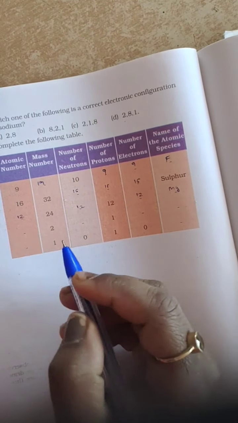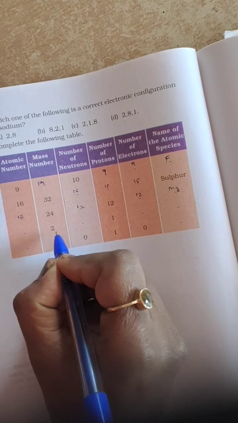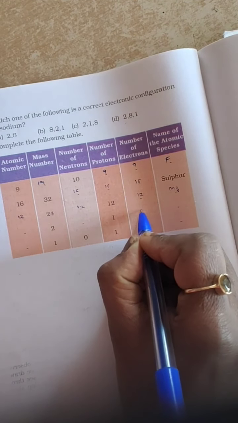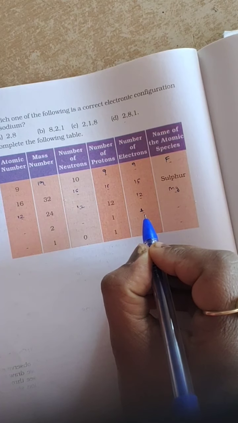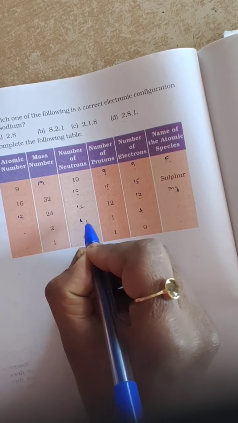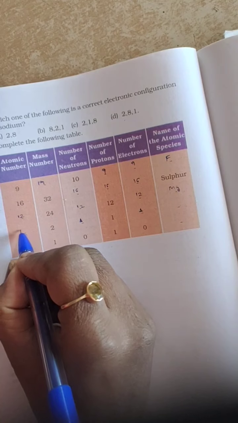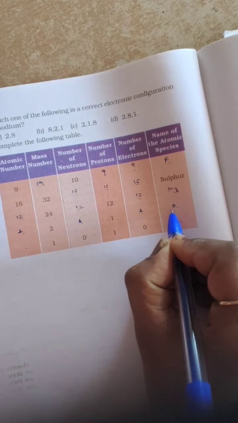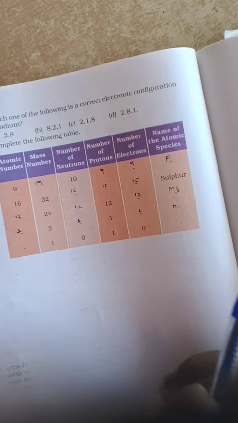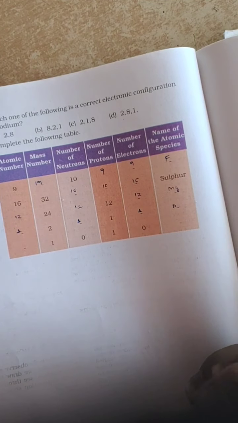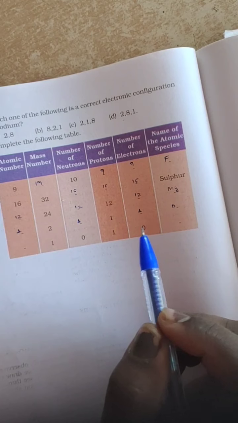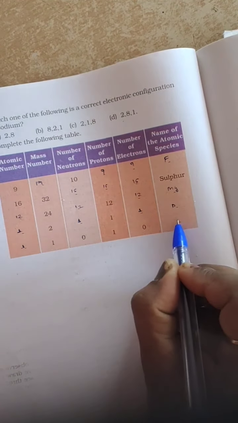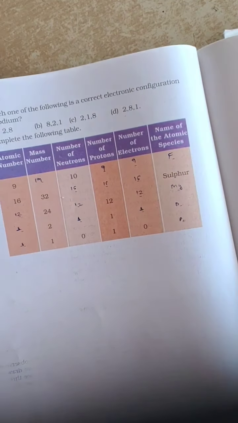So the mass number is 1, so this is a proton, so definitely the electron will be 1, the neutron will be 0, and the atomic number will be 1. So this is hydrogen, the protium, because the hydrogen we generally use has mass number 1. The other one is atomic number 1 with mass number 2, which is deuterium. Okay, so this is done.